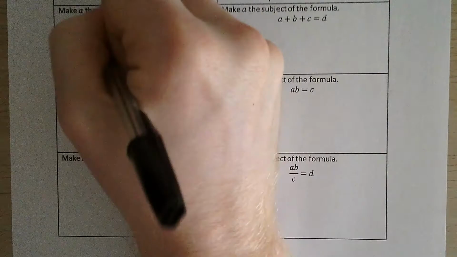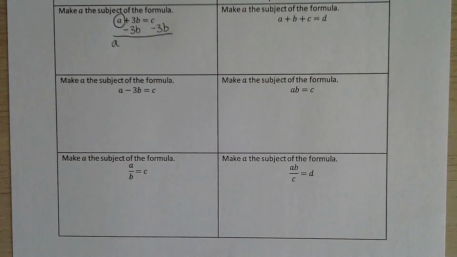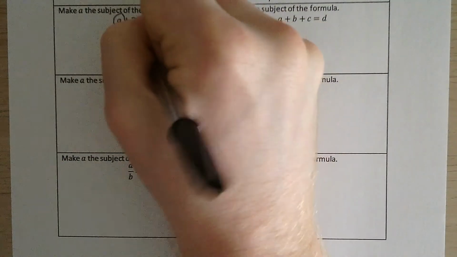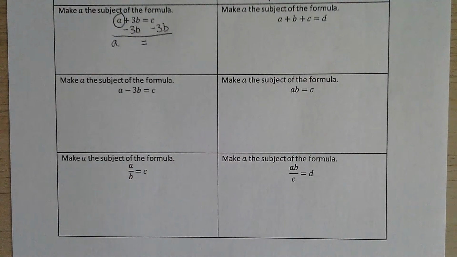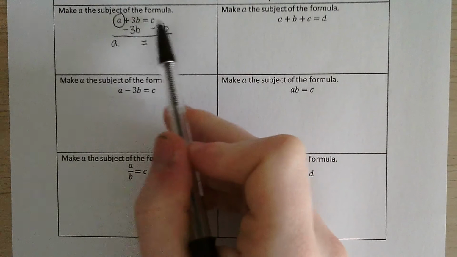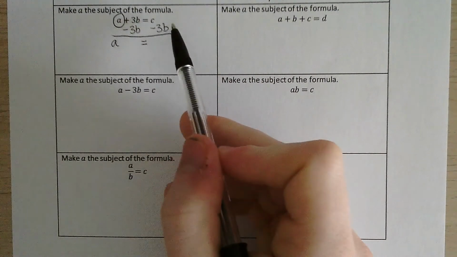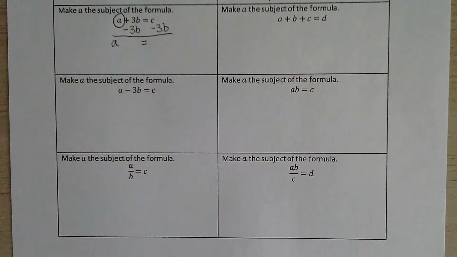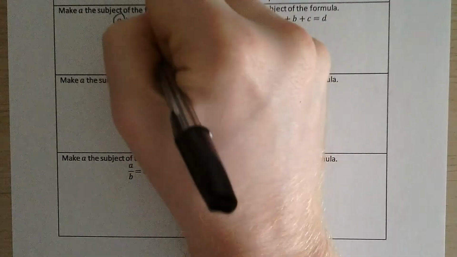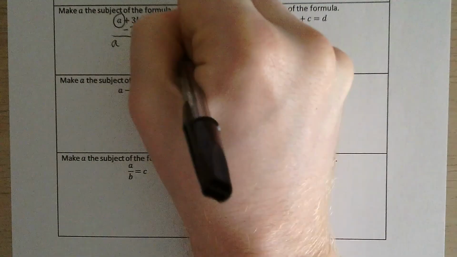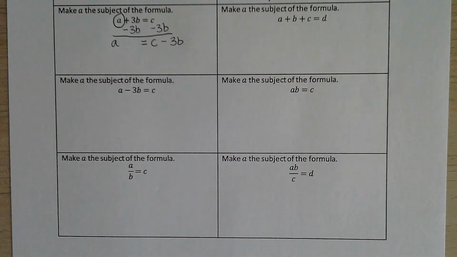A will drop down. The plus 3B and the minus 3B will cancel each other out. The equal sign will drop down. But then we have C and a take away 3B. Now, there are no like terms with this take away 3B, and we cannot do C take away 3B and simplify that. So simply, we write down C take away 3B.